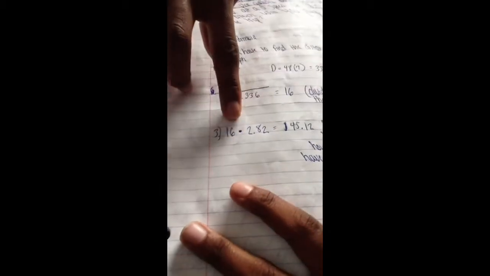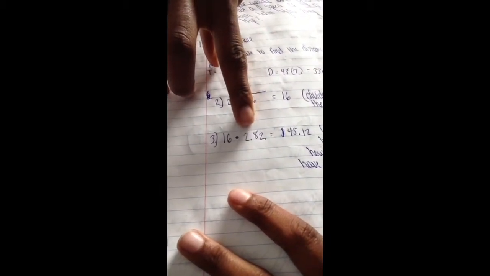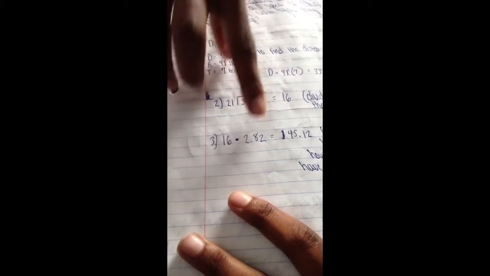So since they want to find out how much overall she's going to pay for the trip, to find that out, you do 16 times $2.82. The reason why you do that is because that's how much the gas costs over there. I wish I was over there. I really do. But yeah, when you multiply that, you get $45.12. That's how much it's going to cost her for that whole trip, driving for 7 hours at a rate of 48 miles per hour.